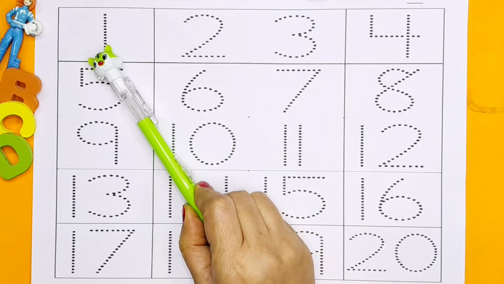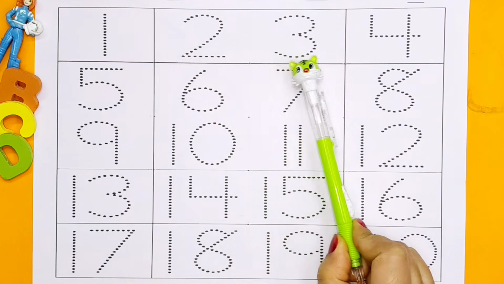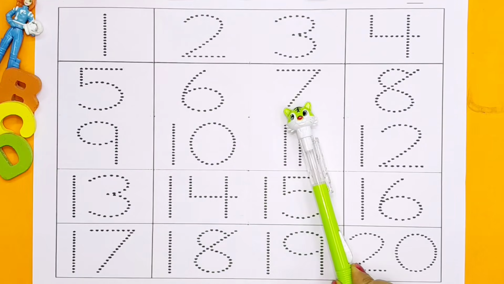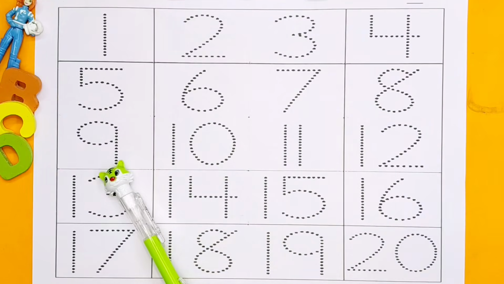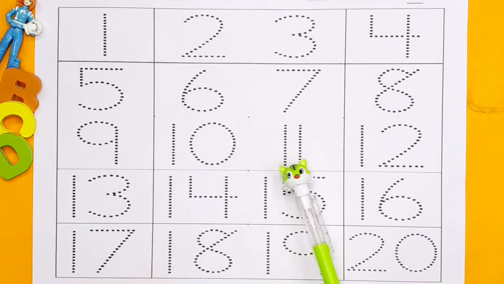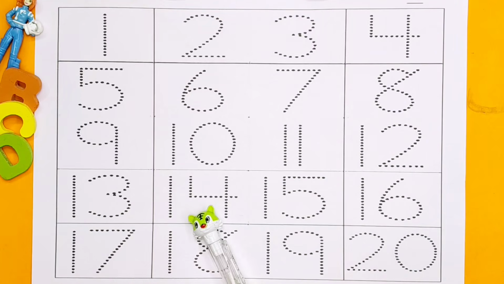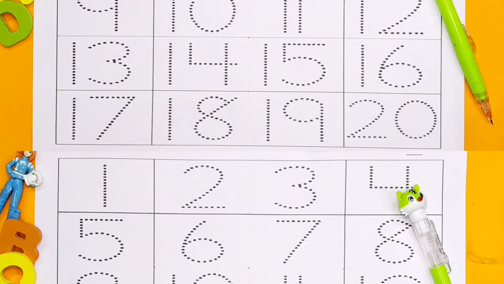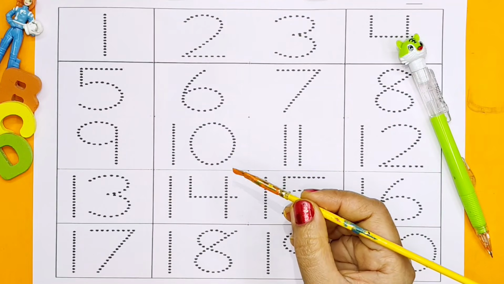Let's learn 1, 2, 3, 4, 5, 6, 7, 8, 9, 10, 11, 12, 13, 14, 15, 16, 17, 18, 19, 20. Let's paint orange color.